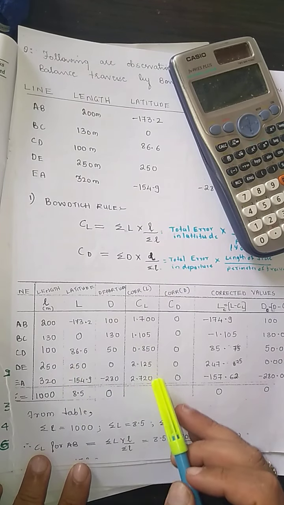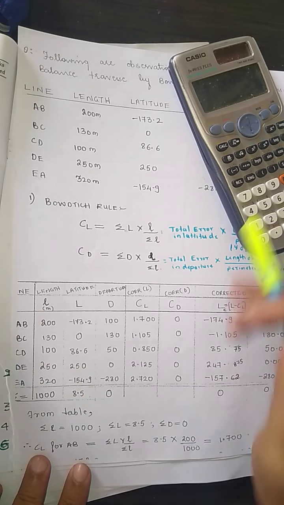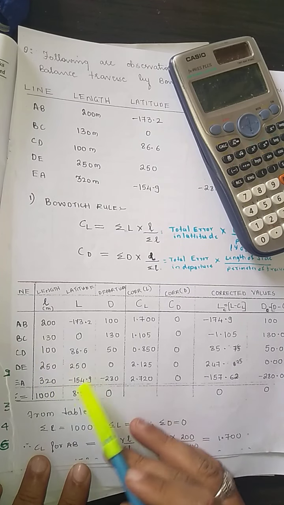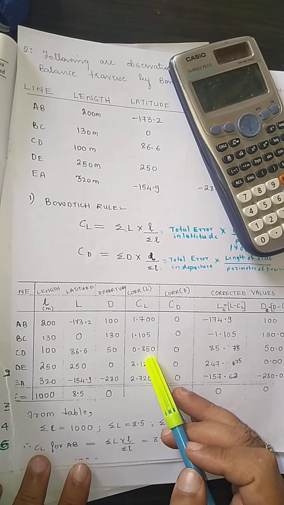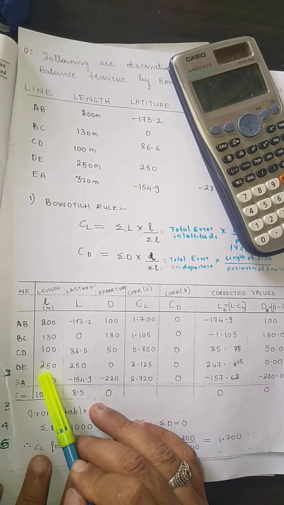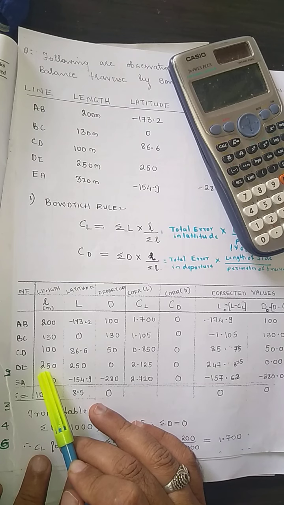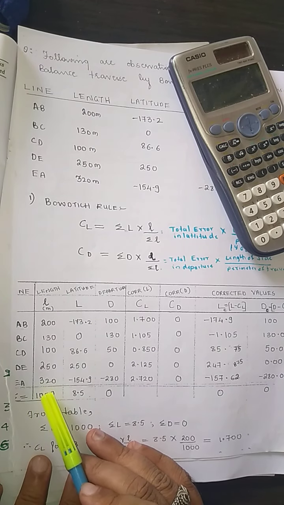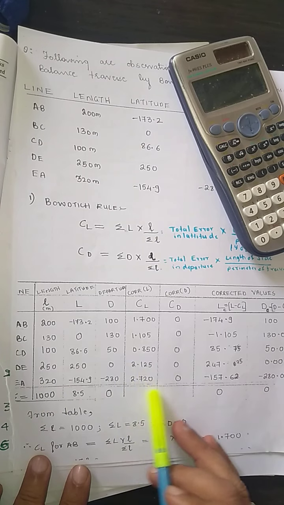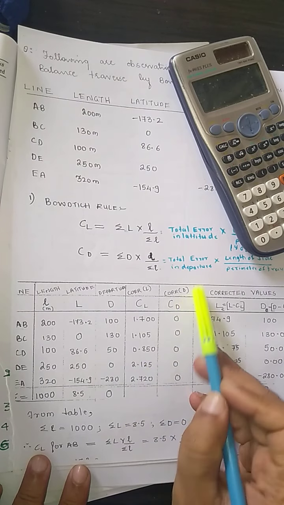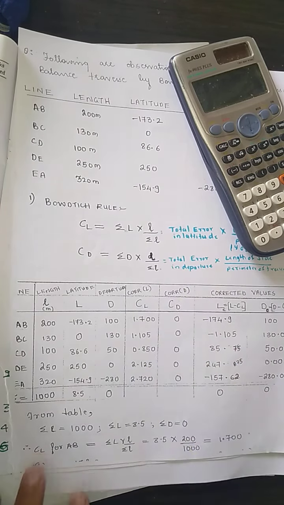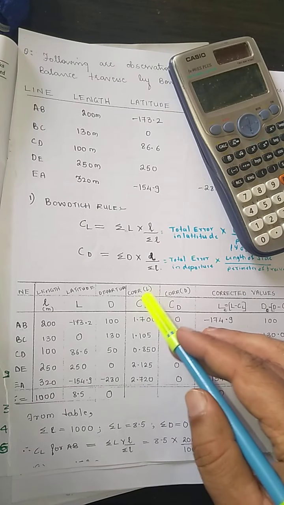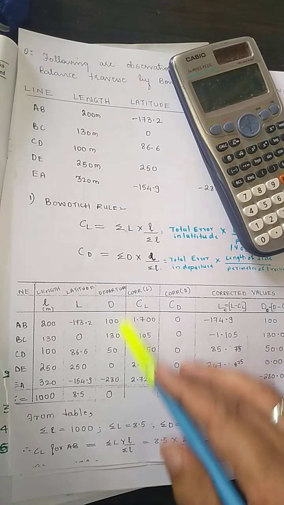Now similarly, again the total error 8.5, then the length of that side is 100, divided by 1000, I will get 0.850. Then again 8.5 multiplied by 250 divided by 1000, I will get this answer. Then again 8.5 multiplied by 320 divided by 1000, I will get this answer. As I have told, for departure you do not require any correction. Now this much correction you needed to apply.